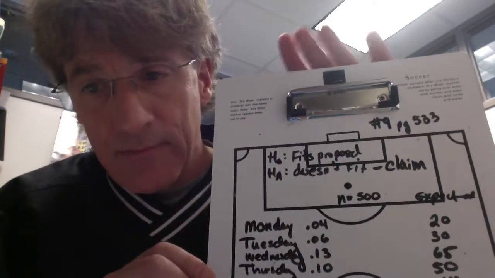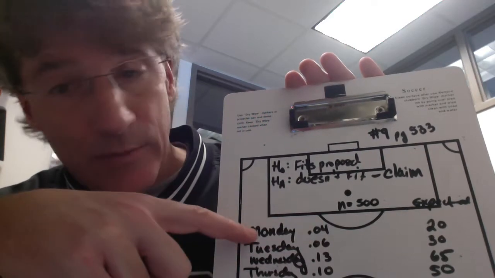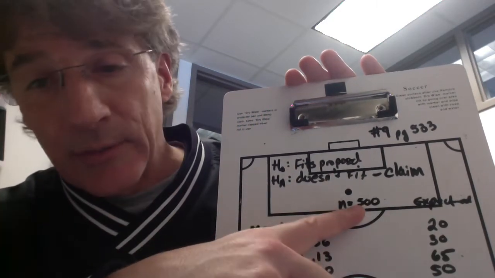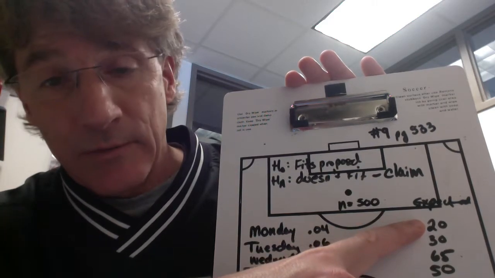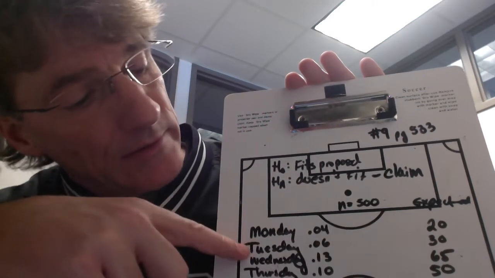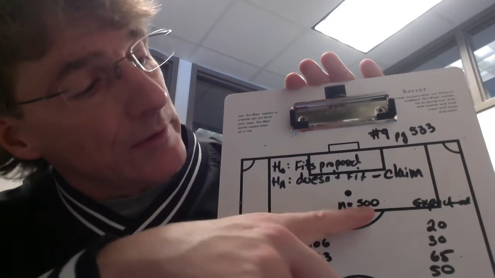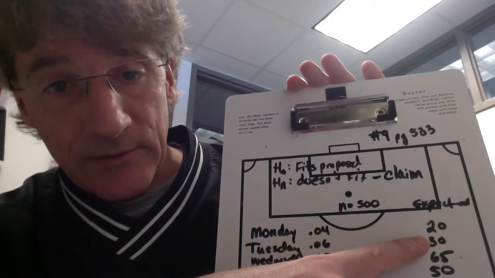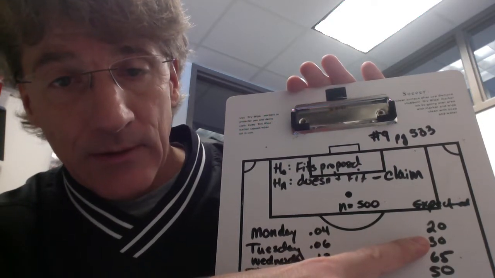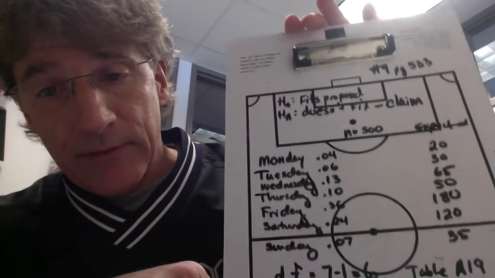What you're going to do with those values is take the 0.04, the 4% for Monday, and multiply it by the sample size, and that's how you get your expected value for Monday, which is 20. You take the Tuesday percentage, which was 6%, convert it to 0.06, multiply it by the 500, and we get the 30. That's our expected value for Tuesday. And you do that for every one of the categories, Monday through Sunday.